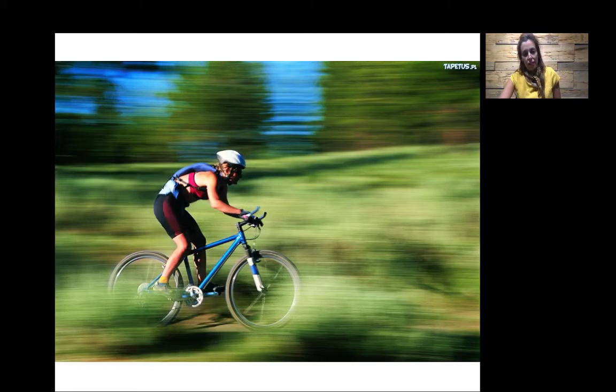Here's a cool example of both using shutter speed and moving the camera. This specific image was not taken with a tripod. This picture is using a slower shutter speed, not crazy slow because it's pretty bright outside.